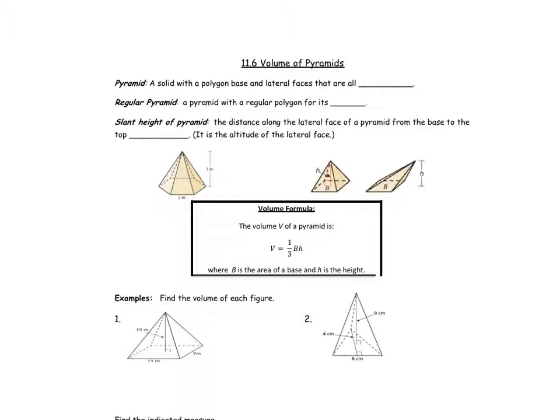Okay, quick recap about pyramids for you. I need you to be ready to go. A pyramid is a solid with a polygon base and lateral faces that are all going to be triangles. We're on 11.6. Find it. If we talk about a regular pyramid, it's a pyramid with a regular polygon for its base.